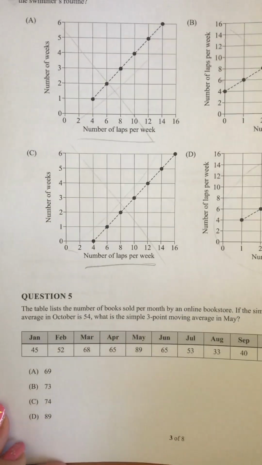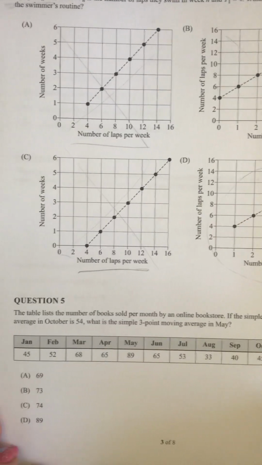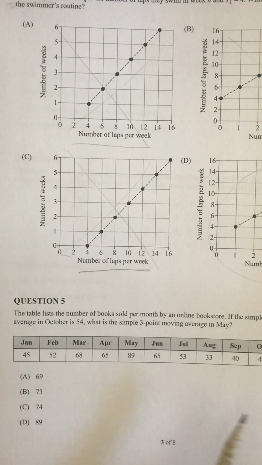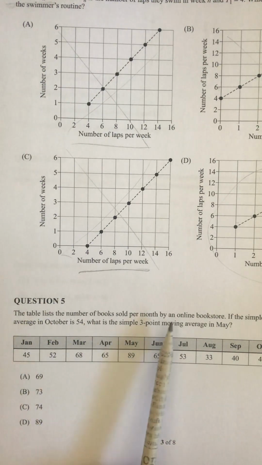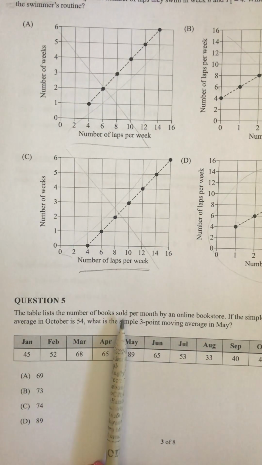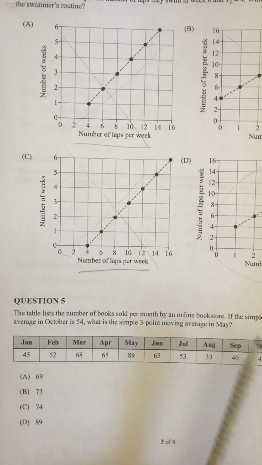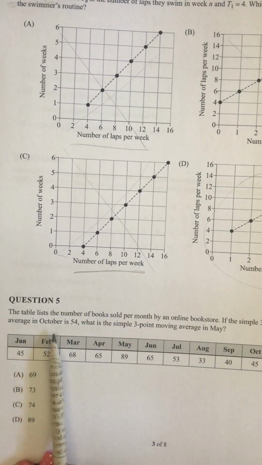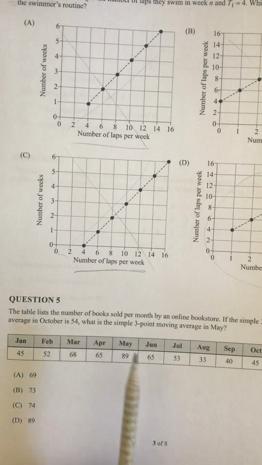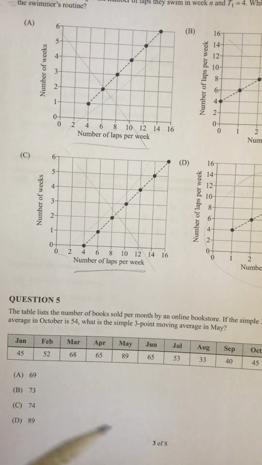For question 5, we have been given a table with our months, and it has the books sold per month by an online bookstore. If the simple 3-point moving average in October is 54, what is the simple 3-point moving average in May? So it's quite nice they've actually given us the answer for October just in case we weren't sure what to do.